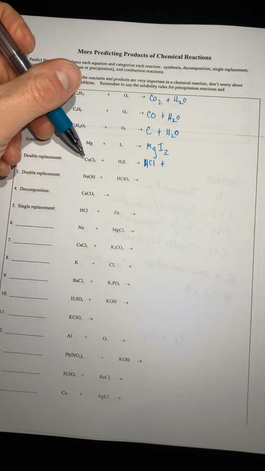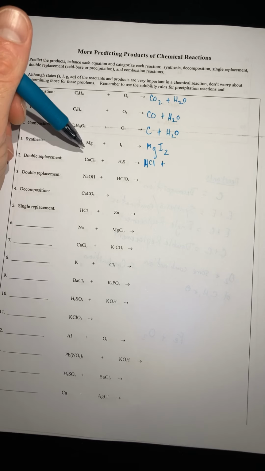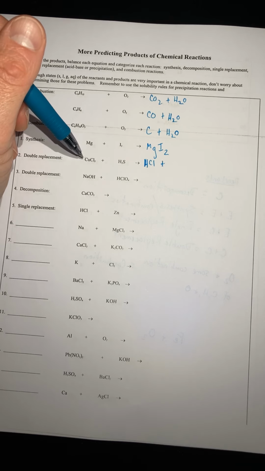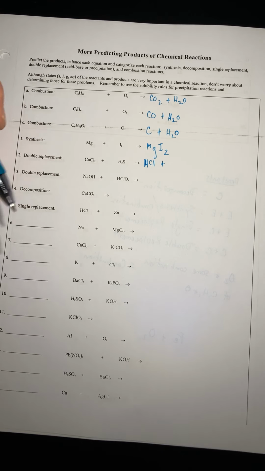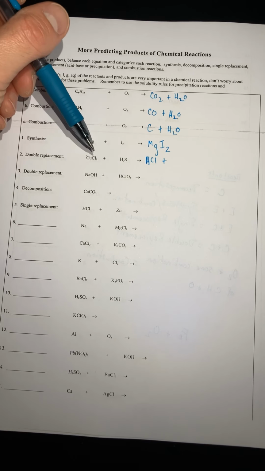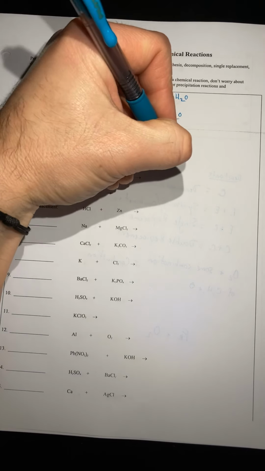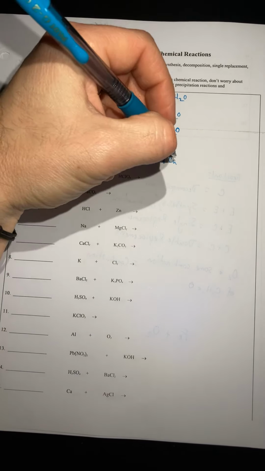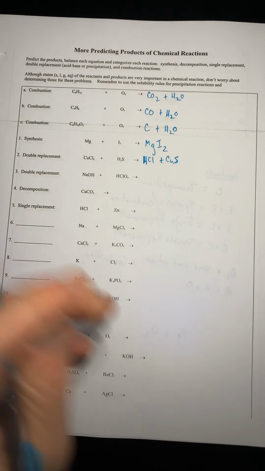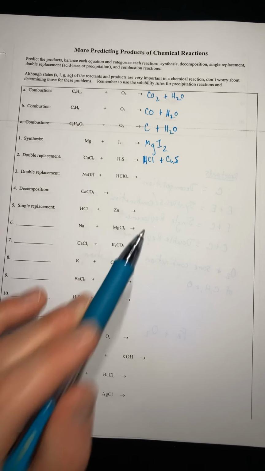What's the charge on copper here? How do you know it's a +2? Ben? How do you know? Because the chlorine has a 2 on it. Right, the chlorine has a 2 on it, and the chlorine is -1. So you need 2 -1s to cancel out 1 +2. So the copper is +2. What's the charge on the sulfide ion? That's a -2. So that comes together in a 1-to-1 ratio. That's going to be HCl plus CuS. That's not balanced, but it's pretty easy to balance.